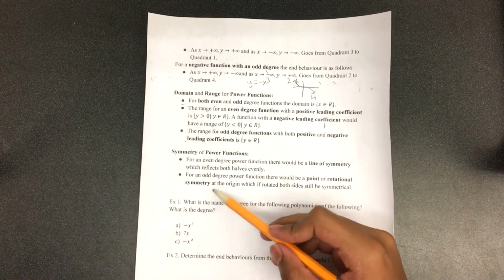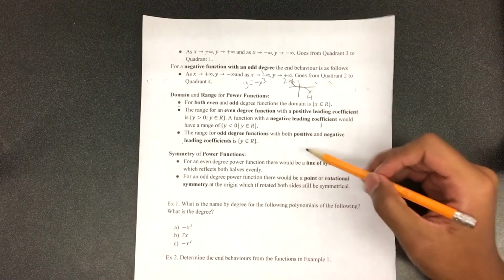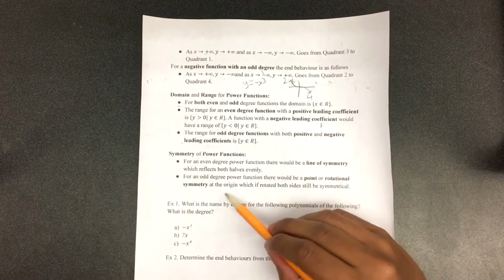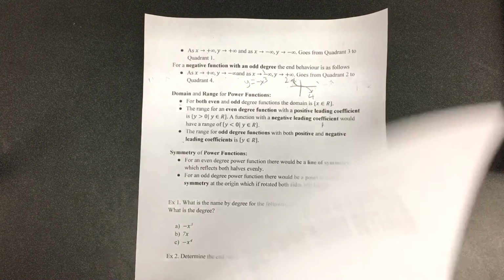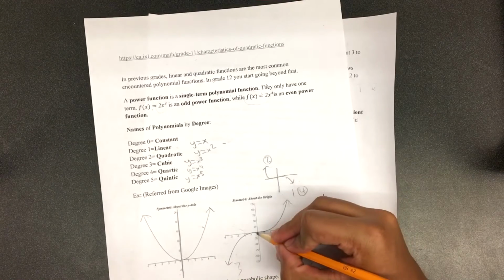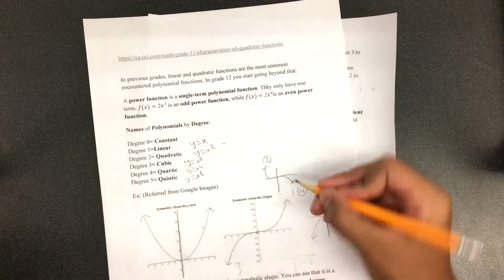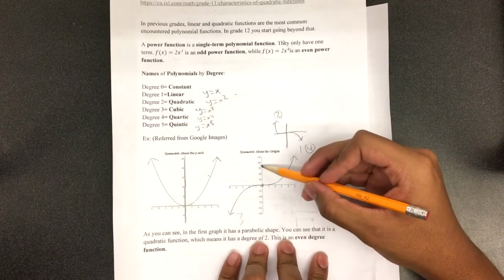On the other hand, for an odd degree power function, there will be point or rotational symmetry at the origin, which if rotated, both sides would be symmetrical. If I bring this graph over and put a point of symmetry at the origin, you can see it's still symmetrical.